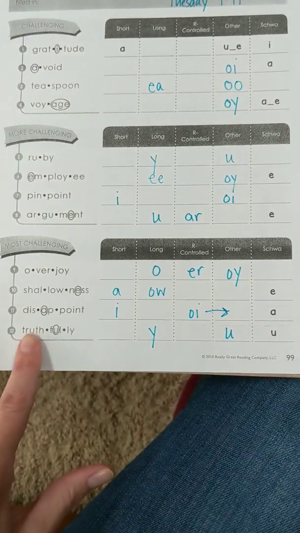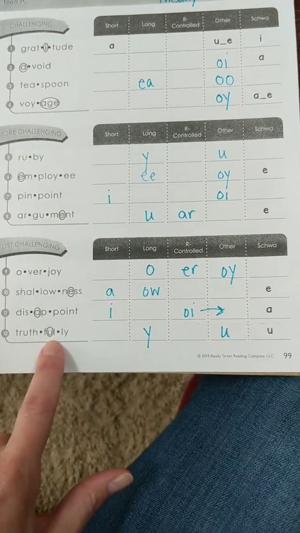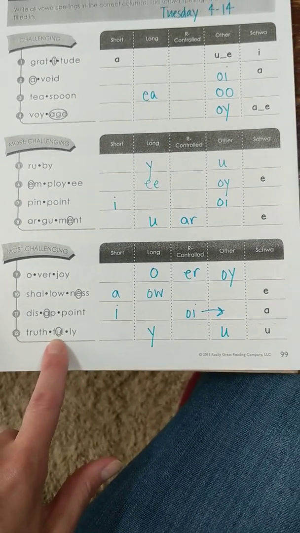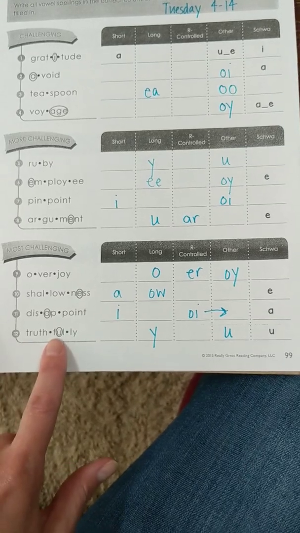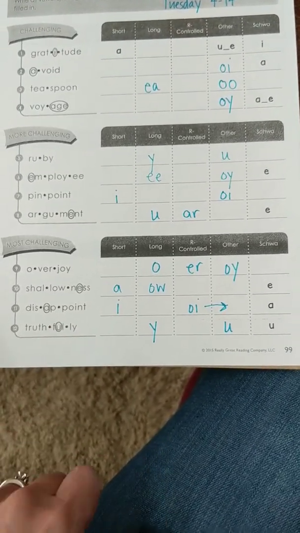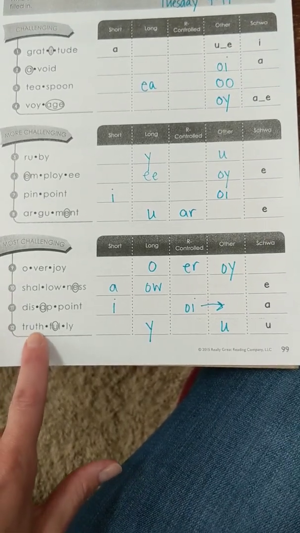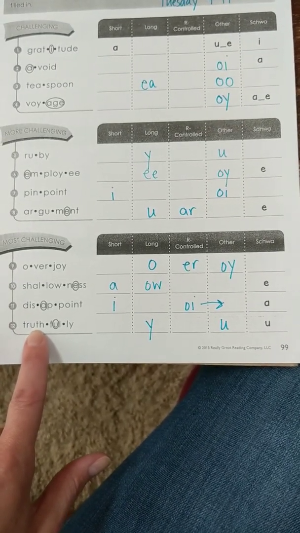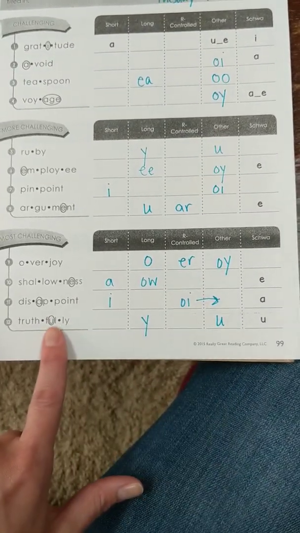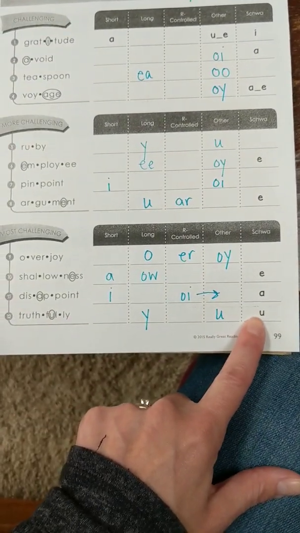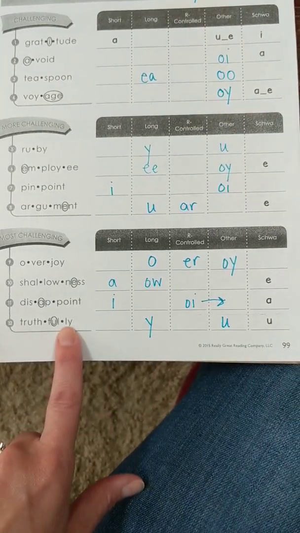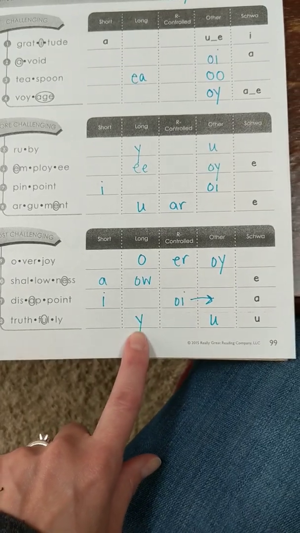And then we've got truthfully. But this is flexing to the schwa and it's saying more of an I. Truthfully. So, truth. We've got oo, as in ooze, spelled with a U. Ful, that's flexing to the schwa. So that goes over here. They already wrote that for us. And lee, that Y is making that E sound at the end.